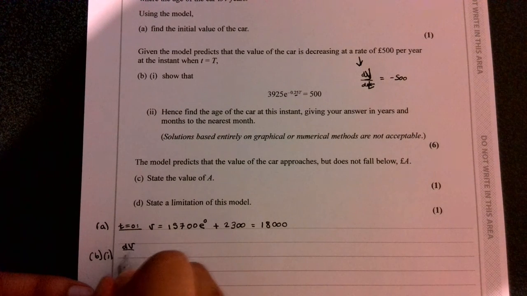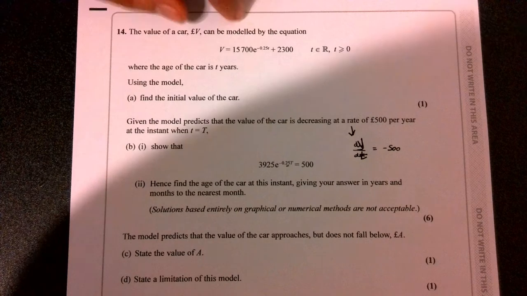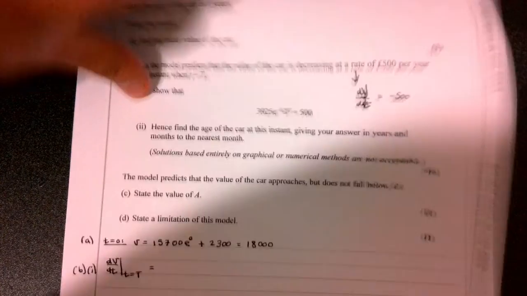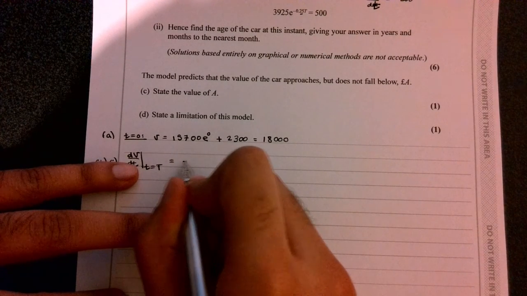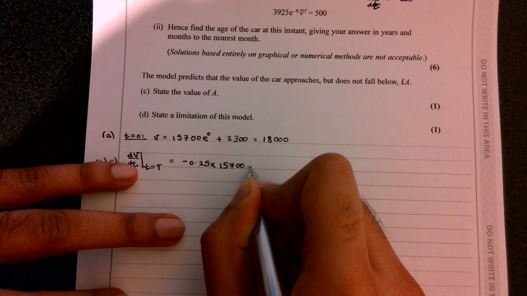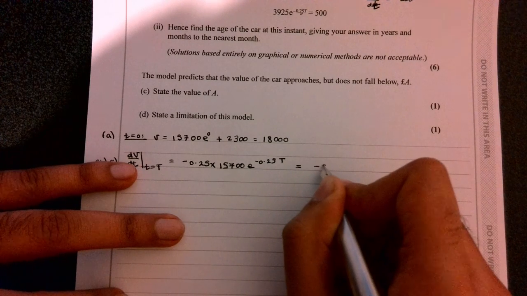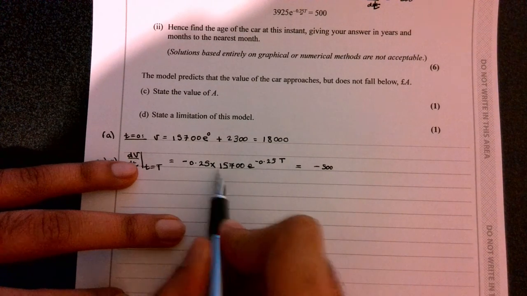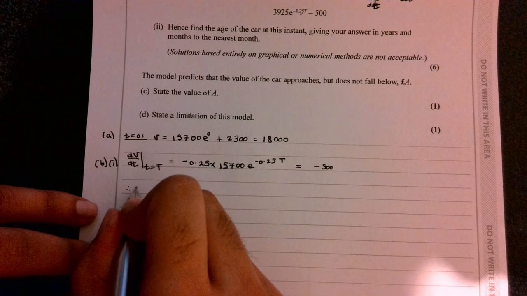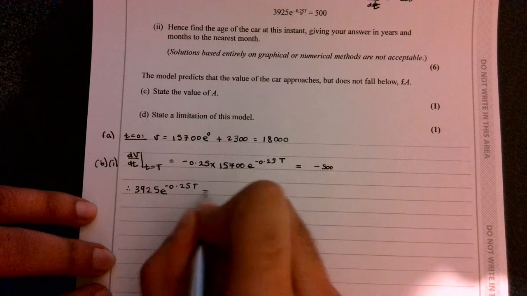So dV over dt at this instant when t is equal to capital T, if we differentiate by multiplying by the differential of the power, so if we multiply 15700 by minus 0.25, we have the differential being minus 0.25 multiplied by 15700 e to the minus 0.25 capital T. And we know that this is equal to minus 500. Now the minuses cancel on both sides. A quarter of 15700 is 3925. So we have, of course, 3925 e to the minus 0.25t, which is equal to 500.